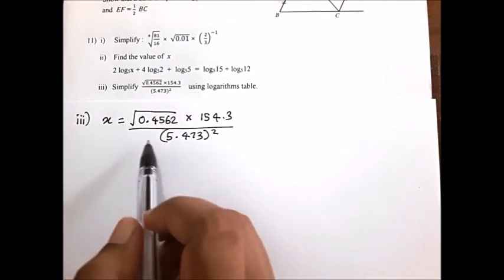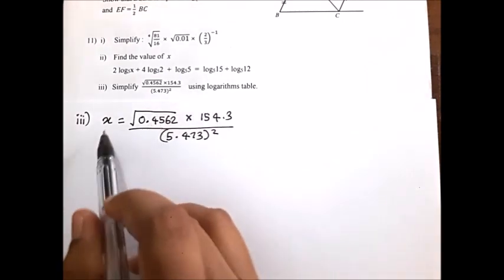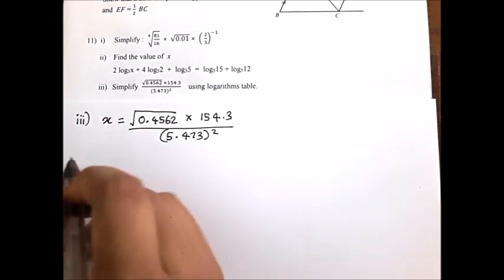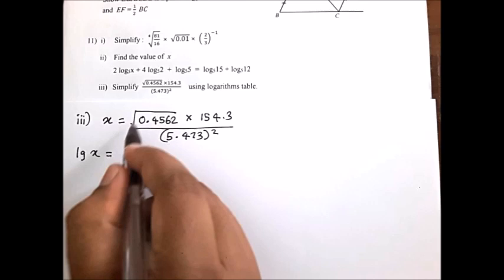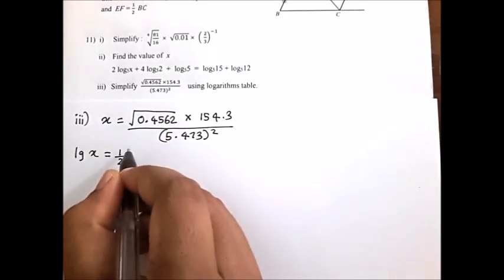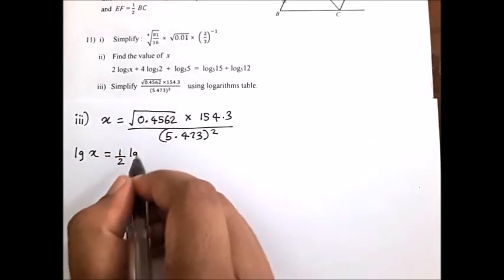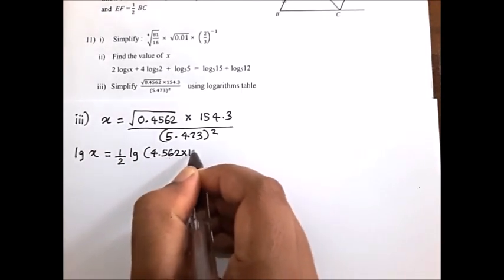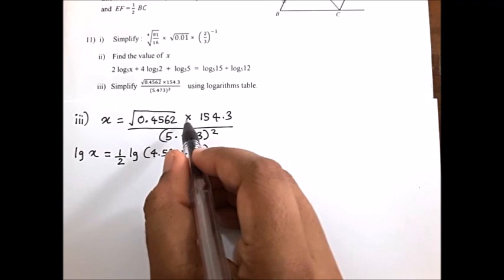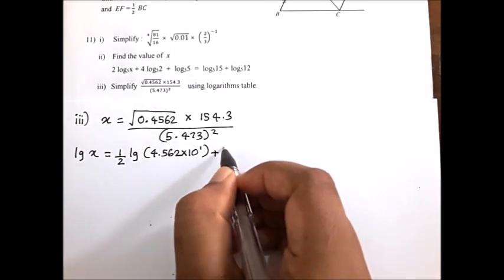Third part: simplify using logarithmic table. First take the logarithm of both sides. Logarithm of x. Here for this square root write half. Logarithm of, write this in scientific notation, 4.562 times 10 to the power 1. For this multiplication write addition.